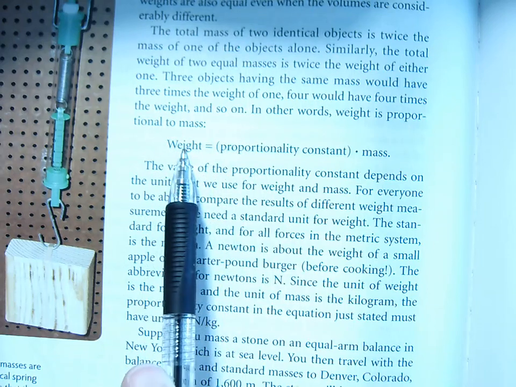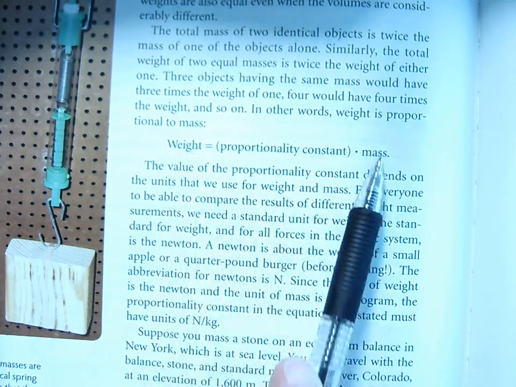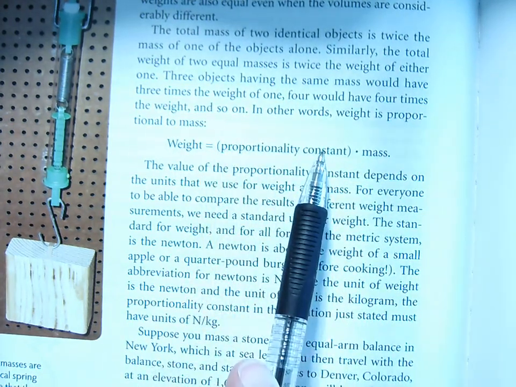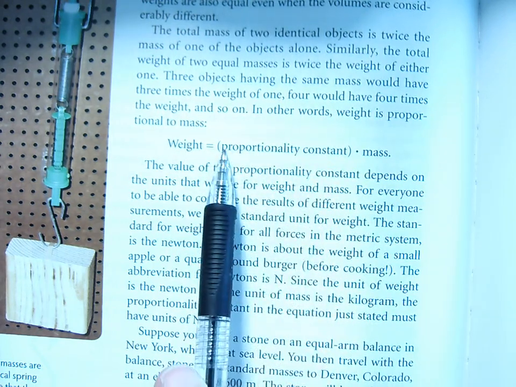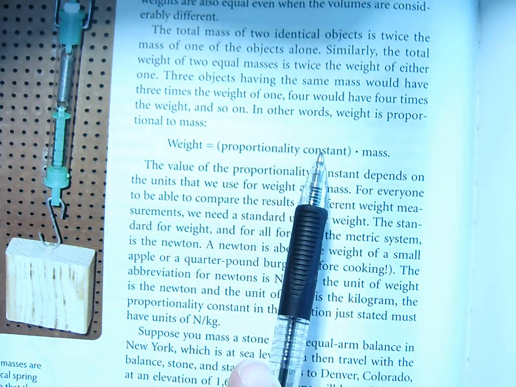Okay, because this takes into account how the Earth pulls on a mass. The pull being the force, right? Weight is the force due to gravity. So here the mass of the object is a factor, and then how does the Earth pull on the object? That's basically what this proportionality constant is.